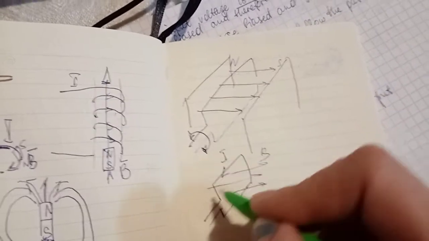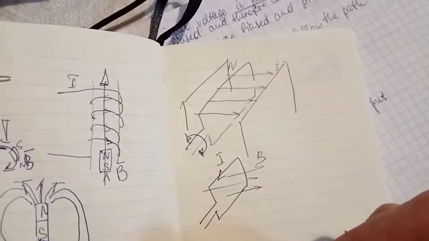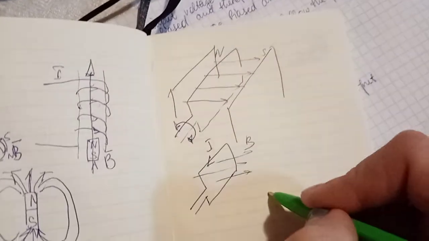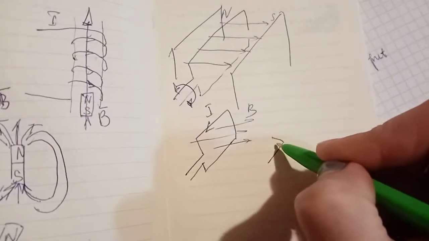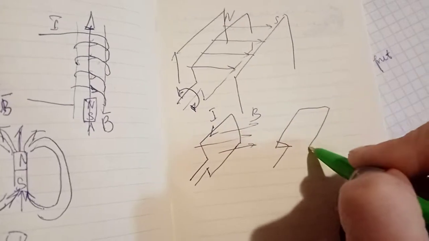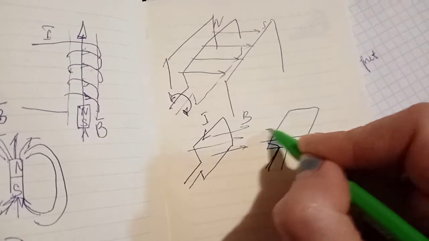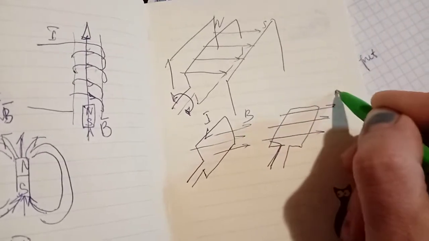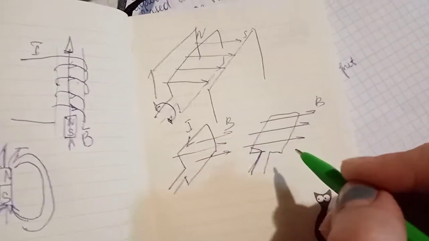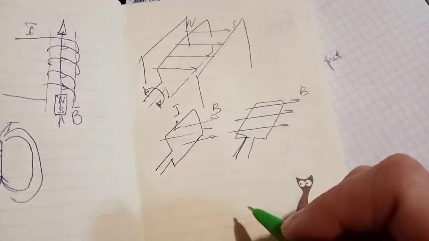So we have a maximum current in one direction. When the frame is in the same direction as the magnetic field, we have zero current, no current.